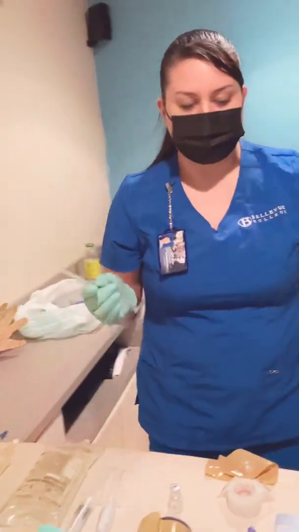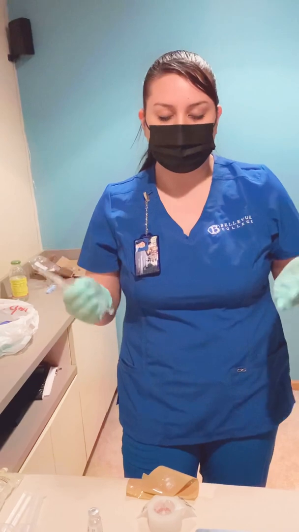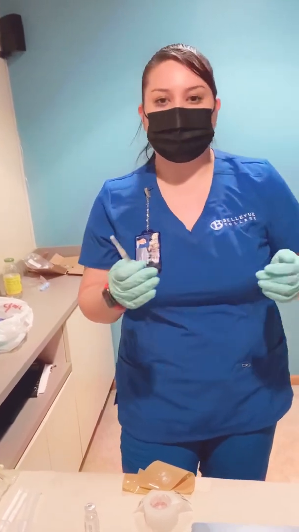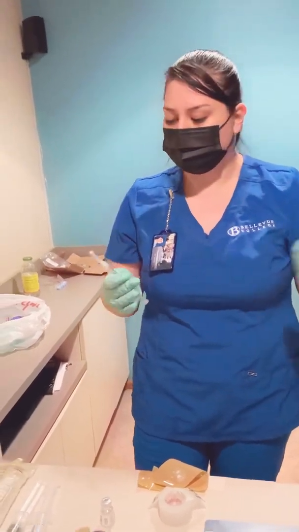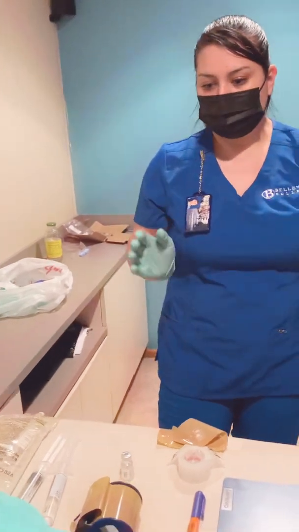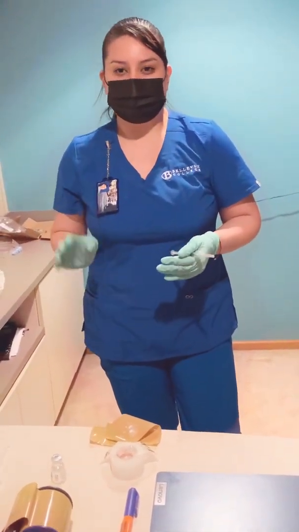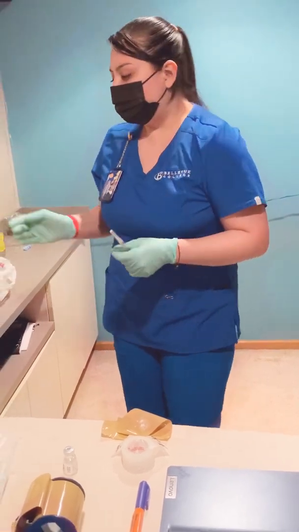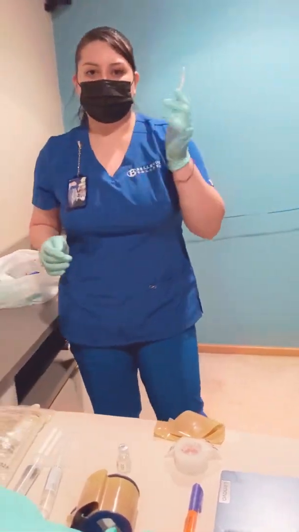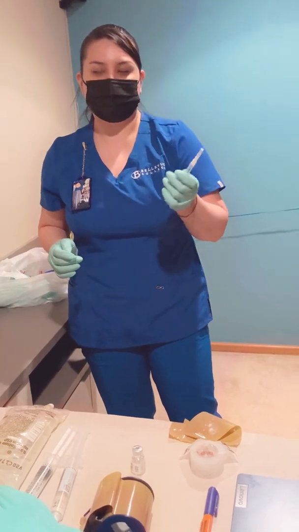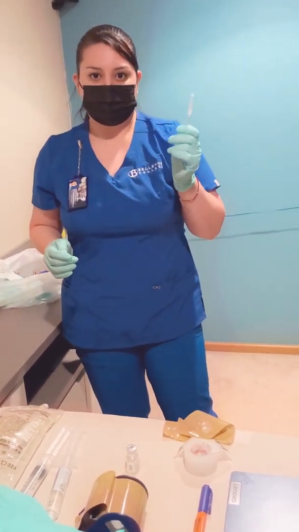But since I'm at bedside, normally you would have to label it in the medication room. So I have said the right patient, the right dose, the right route, the right time, and I documented. And I'm verifying at bedside that I'm giving 4 milligrams of ondansetron that is dispensed at 2 milligrams per milliliter.